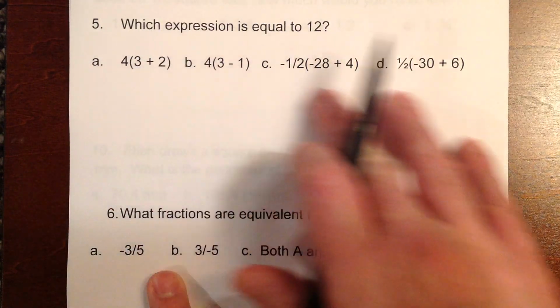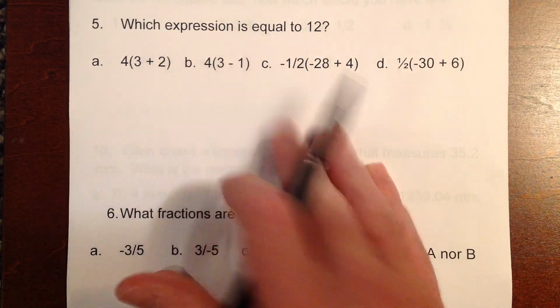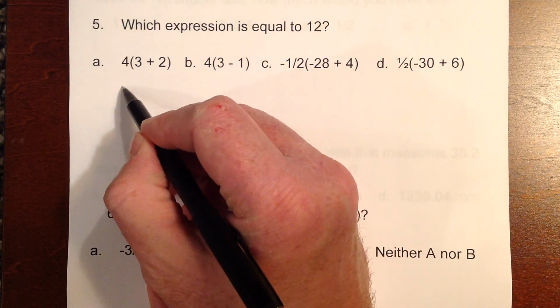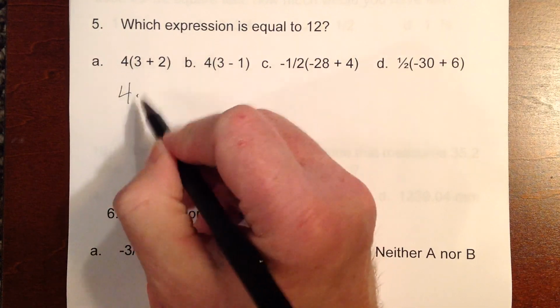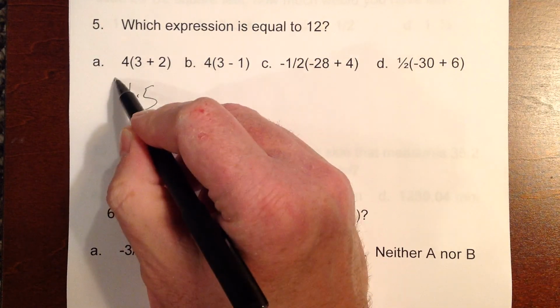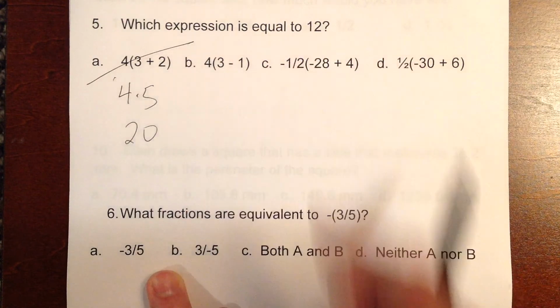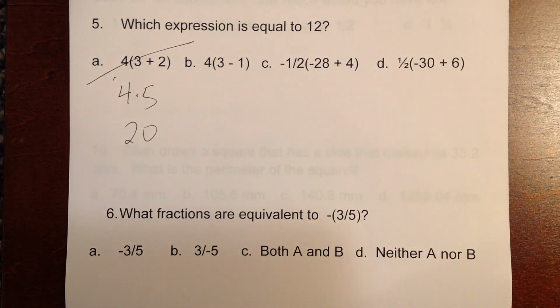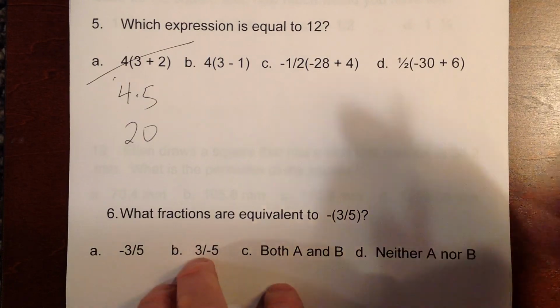This is one of those where we're going to have to try all 4 of them to get the correct answer. Let's try A. So 4 times what? 4 times 5, because 3 plus 2 is 5. That's 20. So A is not the answer. And you would do that for B, C, and D. But let's take a look at C.